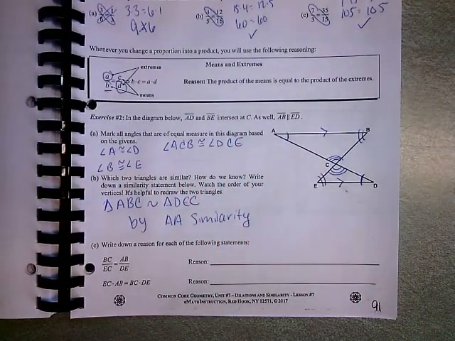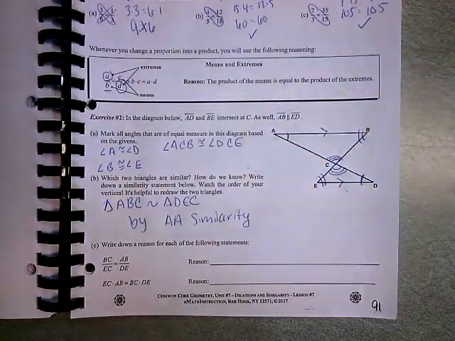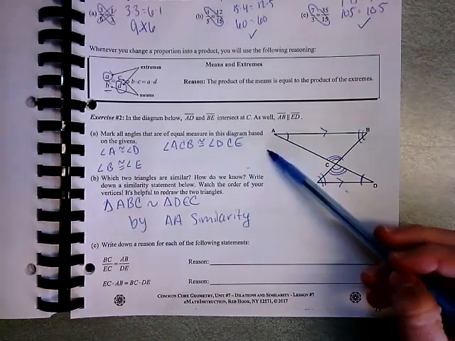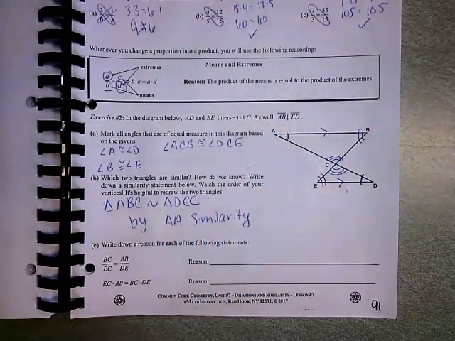Now we only need to know 2 angles, but in this case we marked all of the angles, and still by angle similarity these 2 triangles are similar.